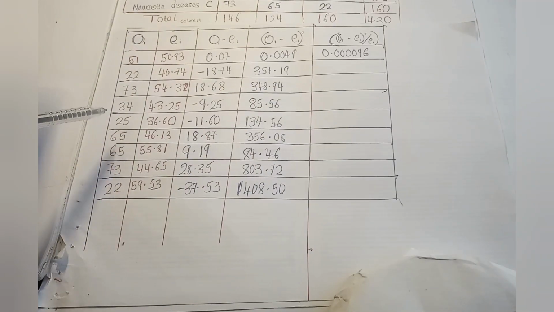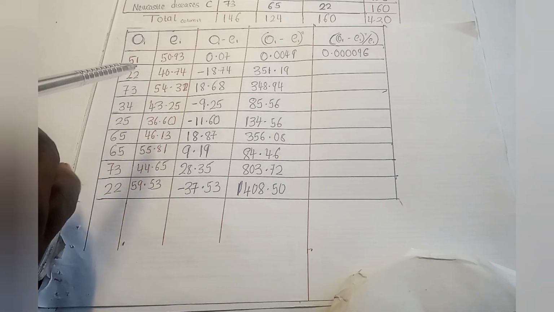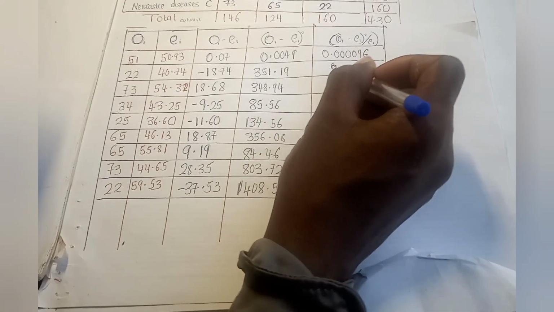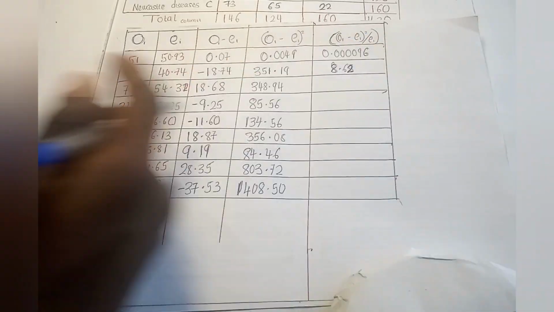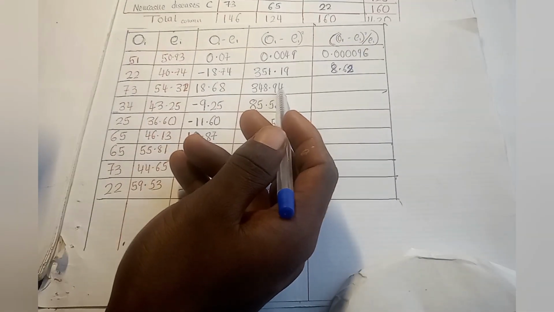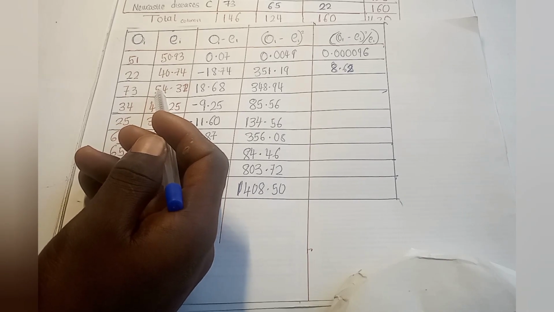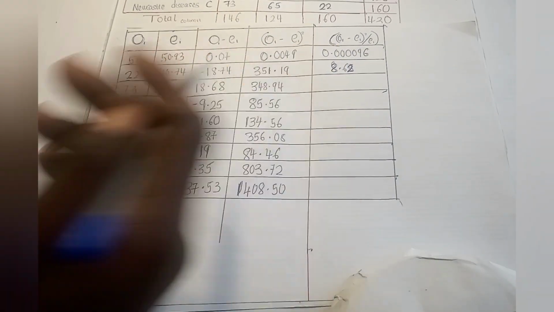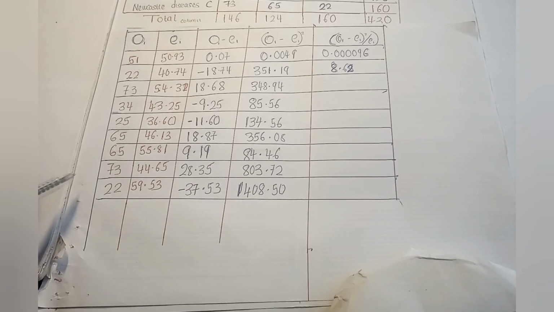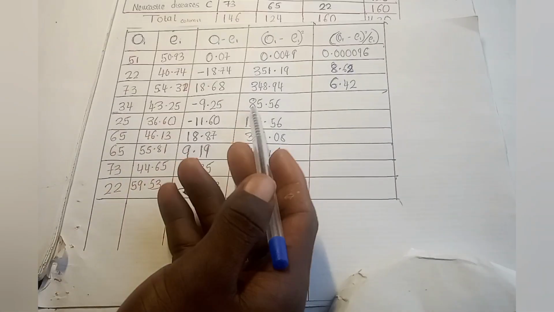So 351.19 divided by 40.74. The second one is 8.62. Next one is 348.94 divided by 54.32. Don't forget, I'm using my expected value to divide the observed minus expected square, which is the formula here. 348.94 divided by 54.32, that's 6.42.